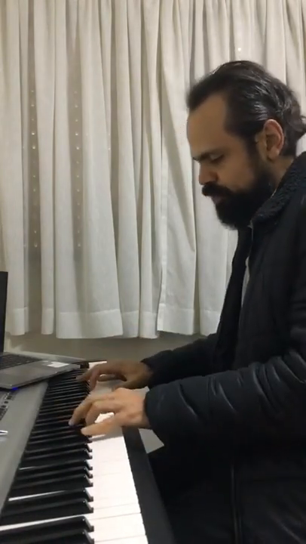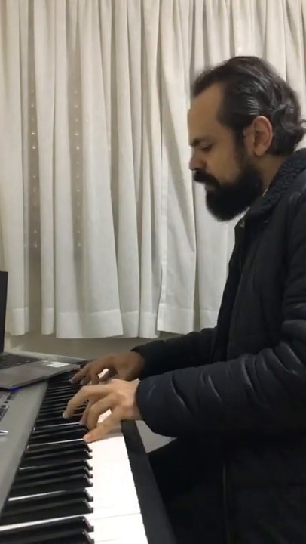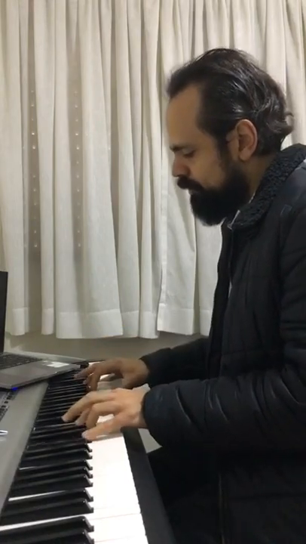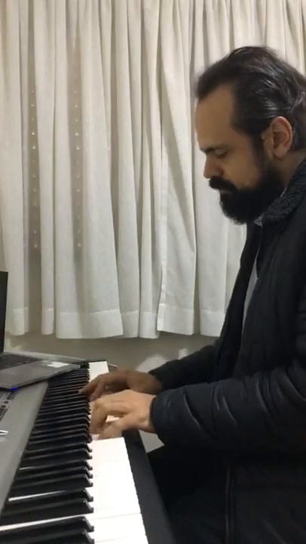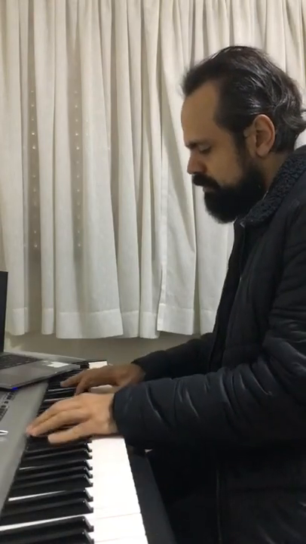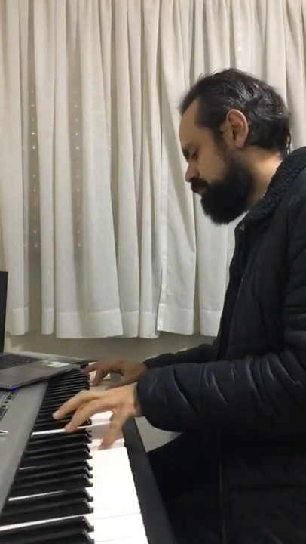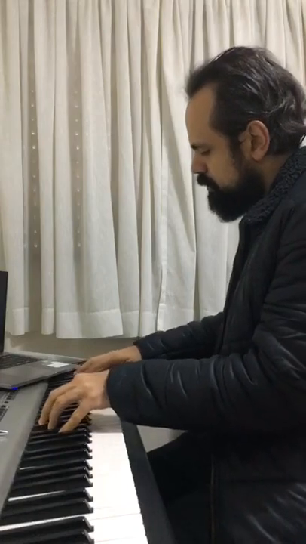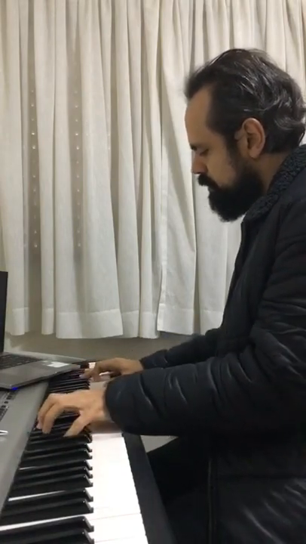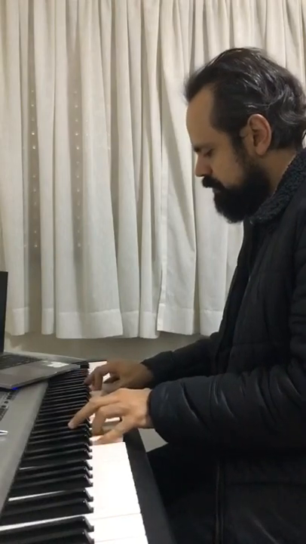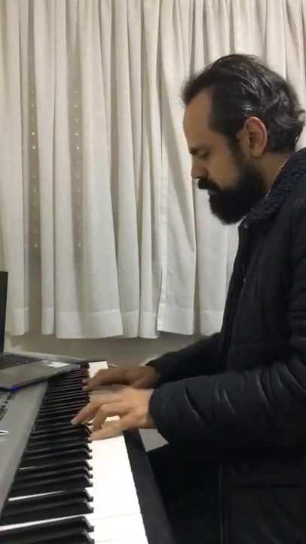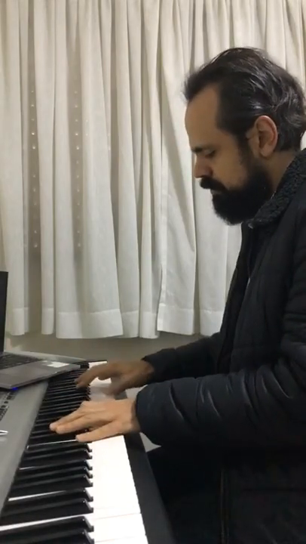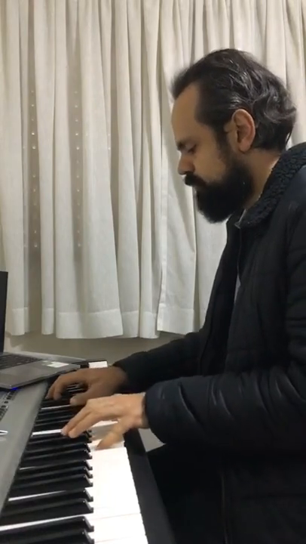So you can put rootless chord on the left hand and also put a complement of the chord on the right hand. Some melodies also.